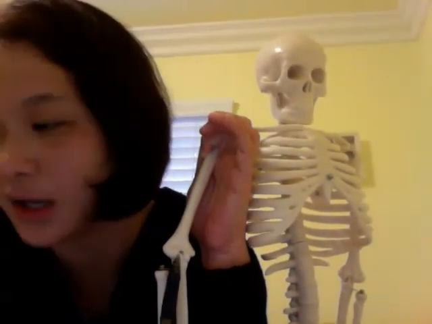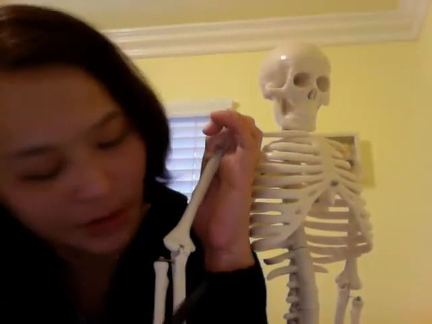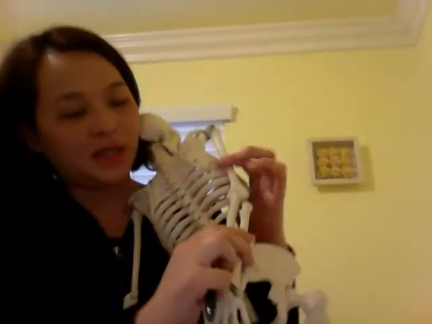The coronoid fossa is this part here. And what goes here is the coronoid process of the ulna during flexion. Capitulum, and it articulates with the head of the radius. The trochlea, and it articulates with the trochlear notch of the ulna. And the olecranon fossa, which can be seen at the back. The olecranon fossa, and what goes here is the olecranon of the ulna during extension.